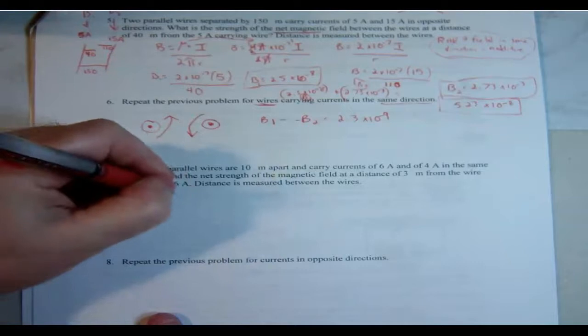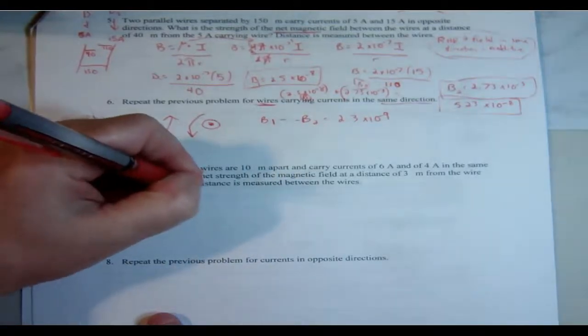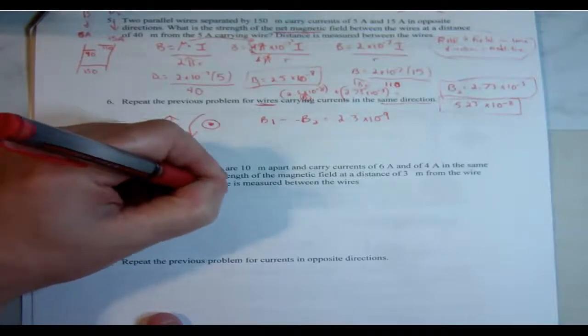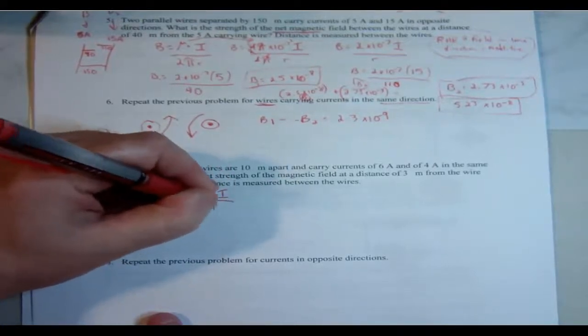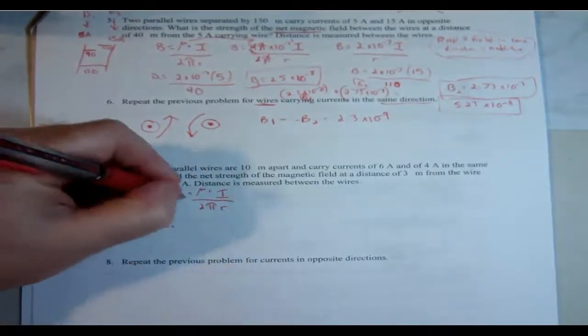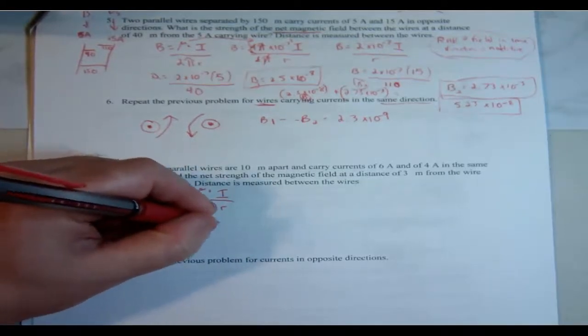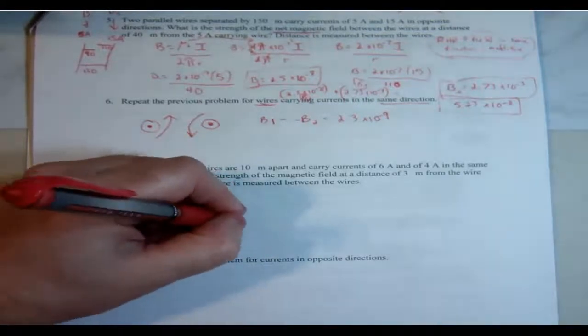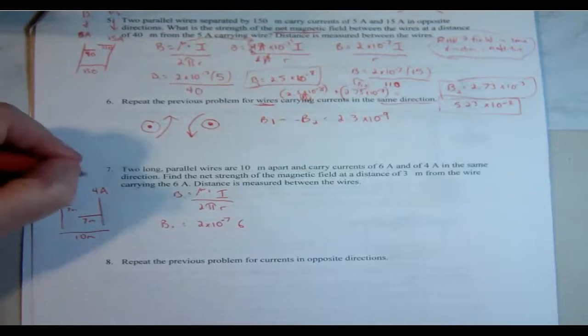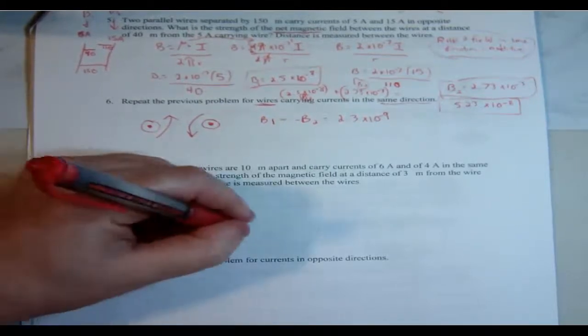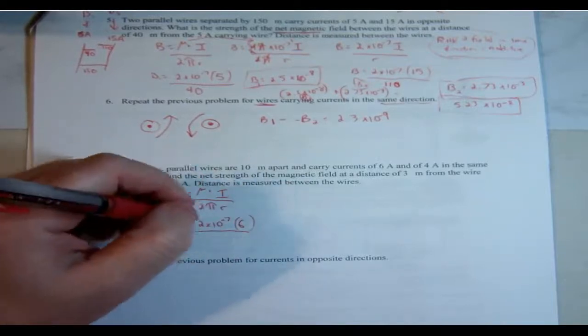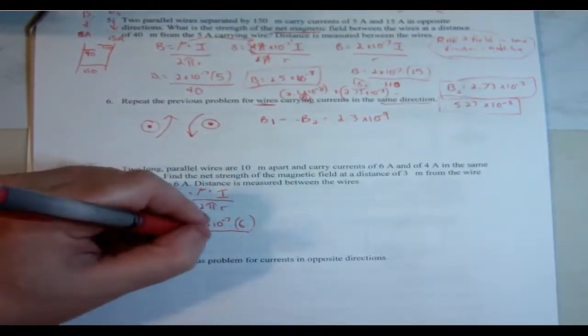Okay, let's set it up. So same formula, nothing new about the formula. So we're going to write my formula. B equals mu times amps over 2 pi r. We know we reduce it, so I'm going to skip a step. All right, this is my B1, equals 2 times 10 to the minus 7 times 6, over 3. Sorry, I'm getting mixed up.